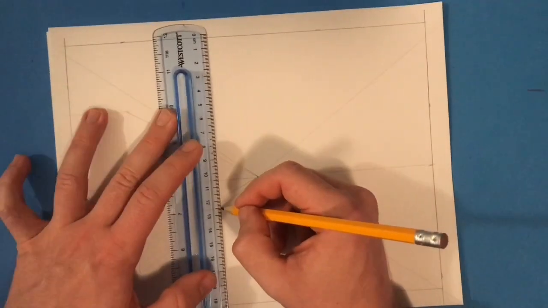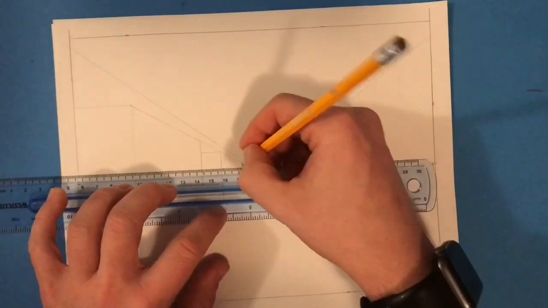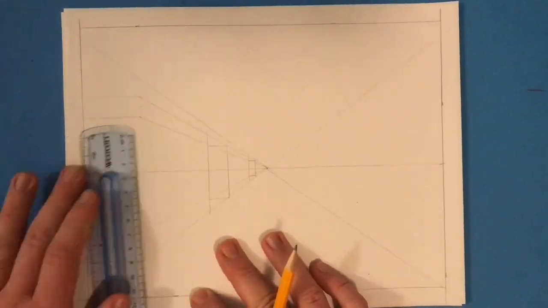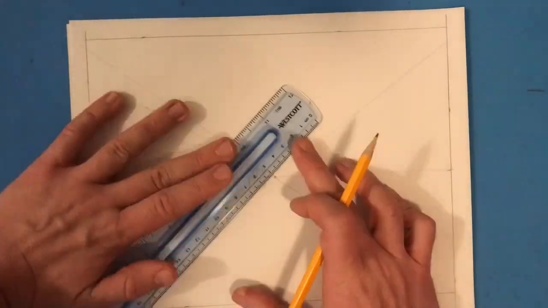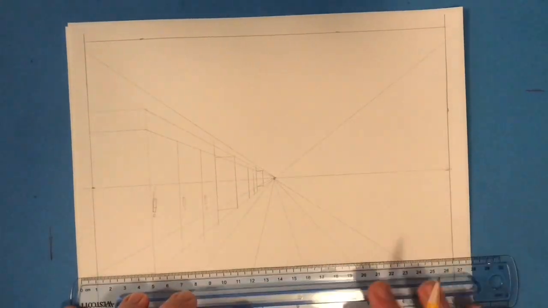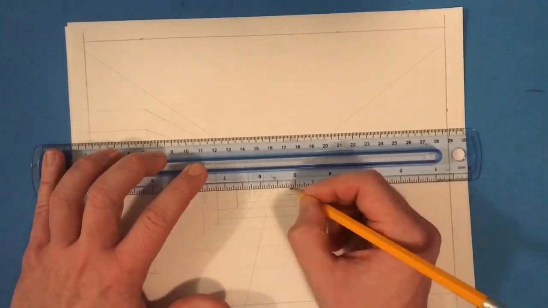I start working in details and furniture. Here you can see me adding in lockers on the wall. I draw evenly placed lines on the floor, moving away from my vanishing point. I will use these to create a tile pattern on my floor that gets smaller as it moves towards the vanishing point.